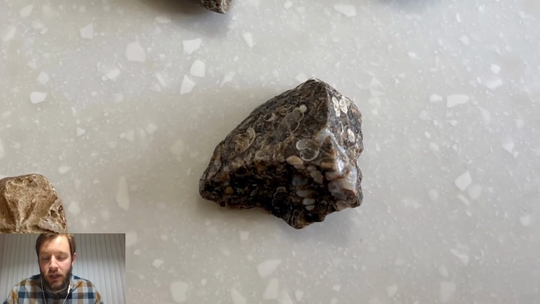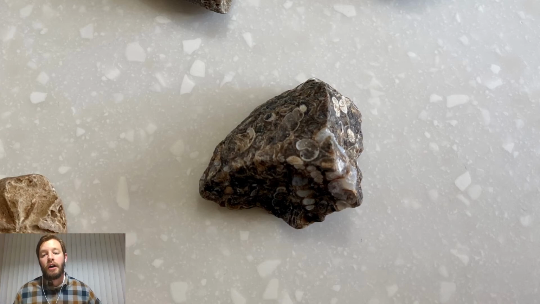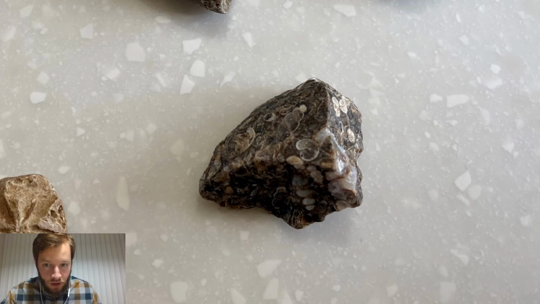This is a cluster of Turritella. These are types of shells. If you ever go to a freshwater beach like Presque Isle, Erie, you'll see that Turritella are still in existence, and they're little spiral shells. So this is a really old fossil of spiral shells. This one was found in Sweetwater County, Wyoming.